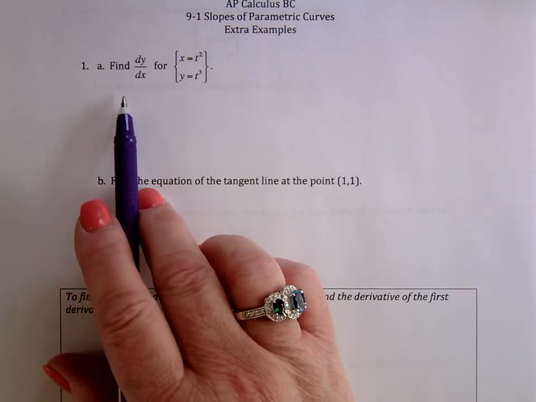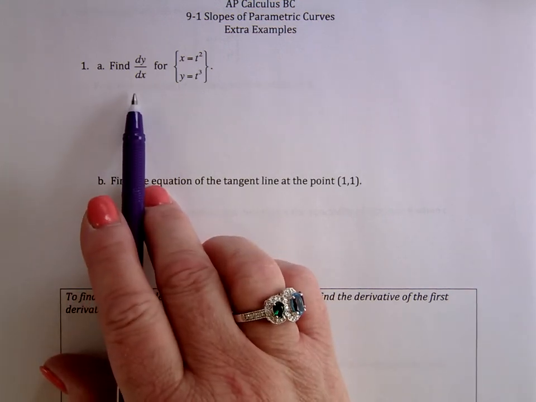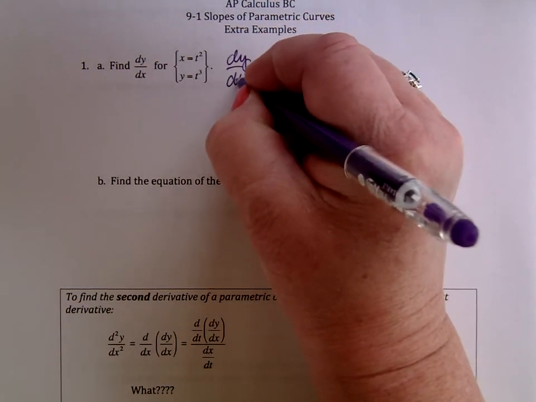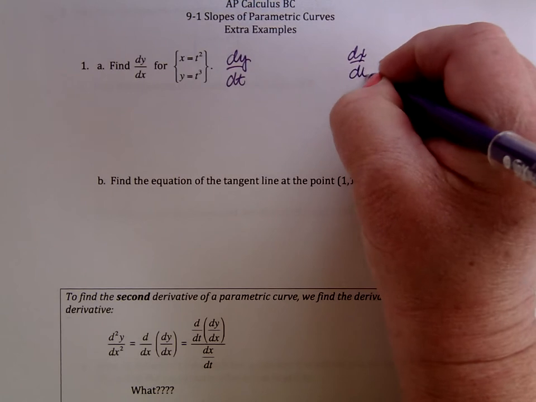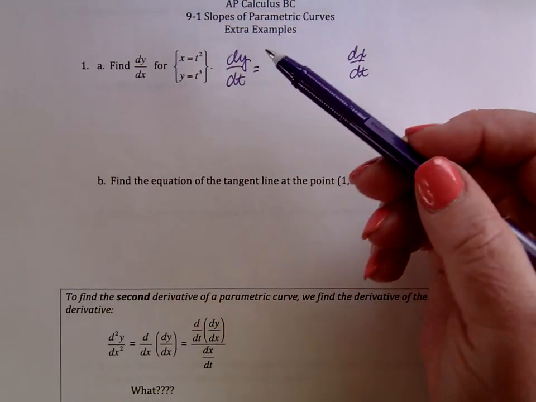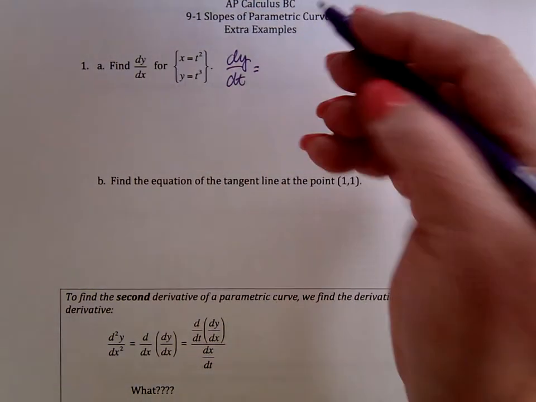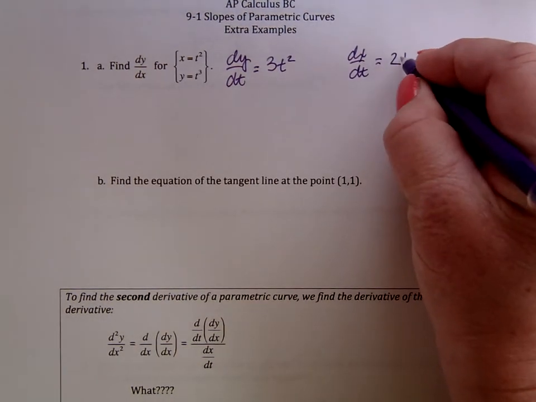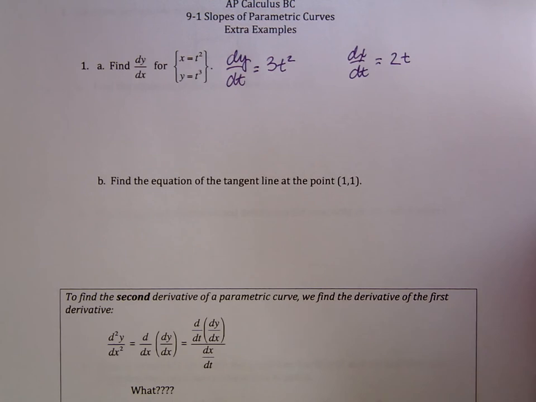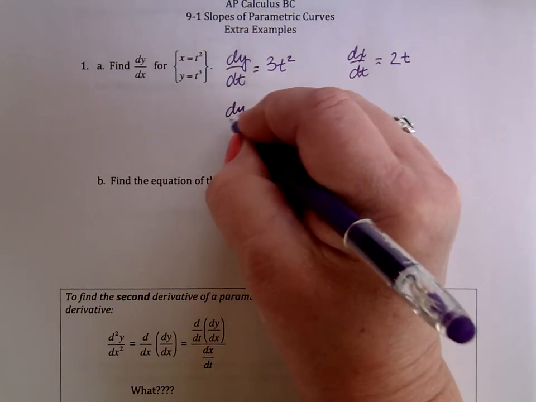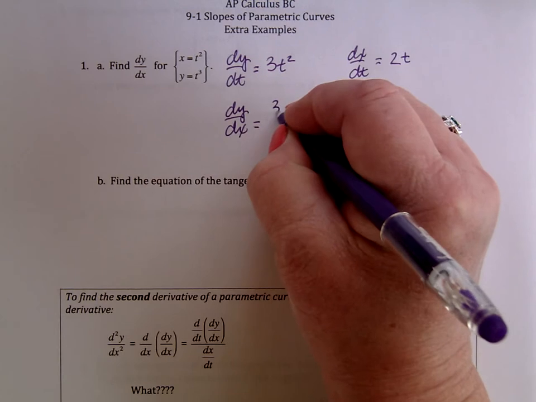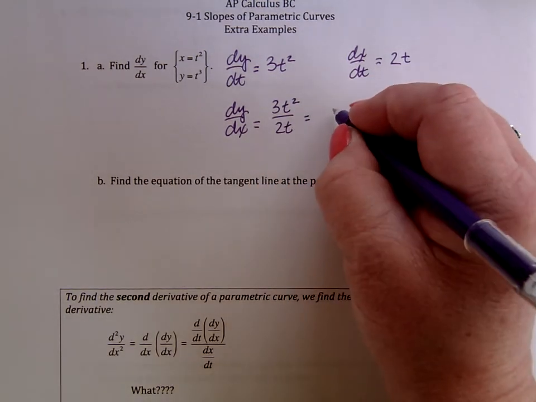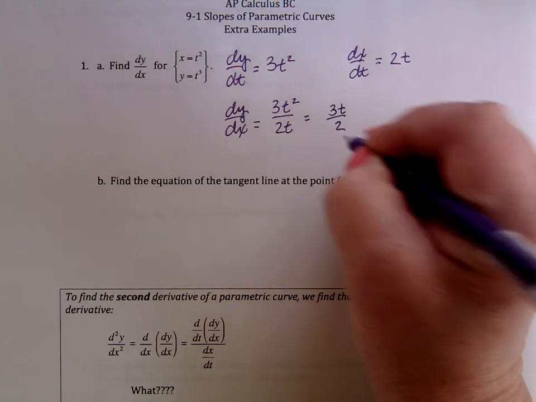They're asking you for these parametric curves to find dy over dx. In other words, find the derivative. So what is dy over dt? And what is dx over dt? You just take the derivative of each thing. Looking at the y, if I take the derivative of that, that's 3t squared. If I take the derivative of x, that's 2t. Then all I have to do is divide them to get dy over dx. So dy over dx is going to equal 3t squared over 2t, and then you simplify it, the t's can cancel, so you get 3t over 2.